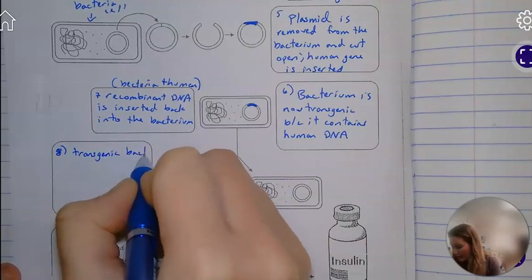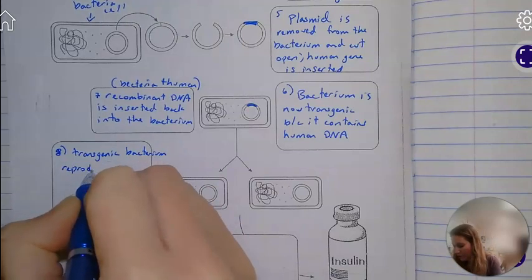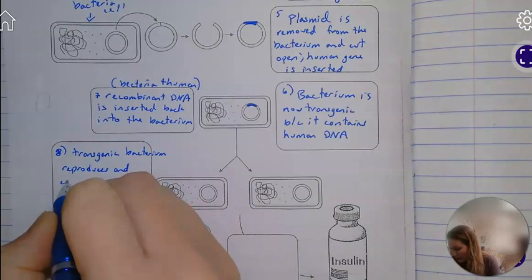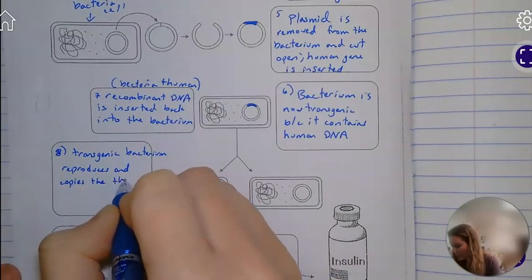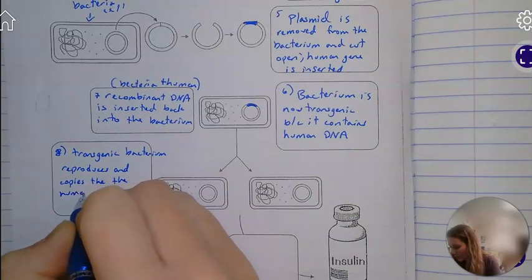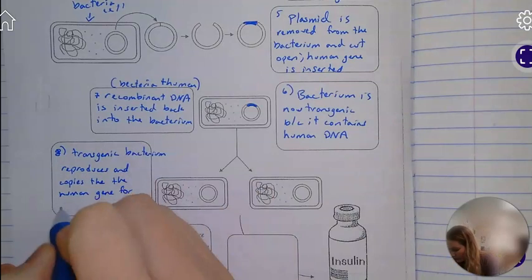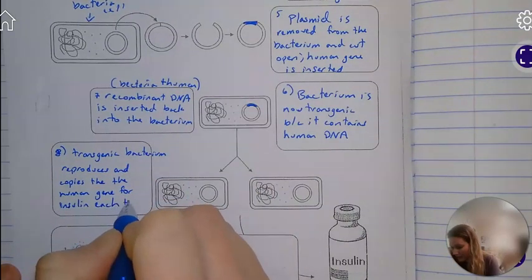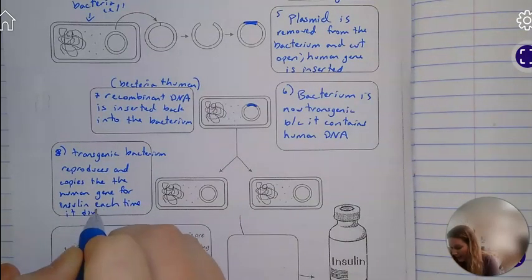So next step, our transgenic bacterium reproduces and copies the human gene for insulin each time it divides.